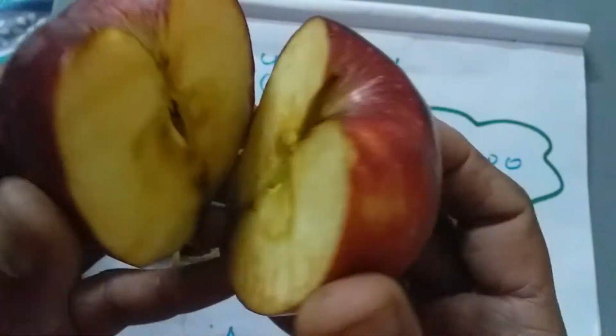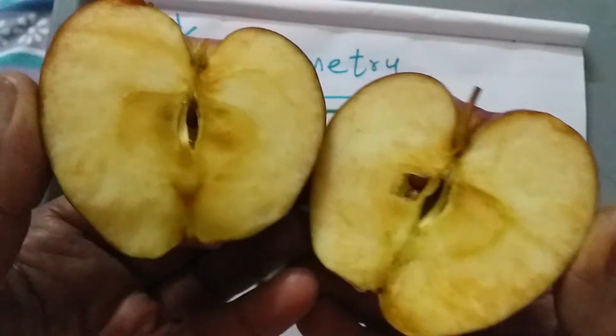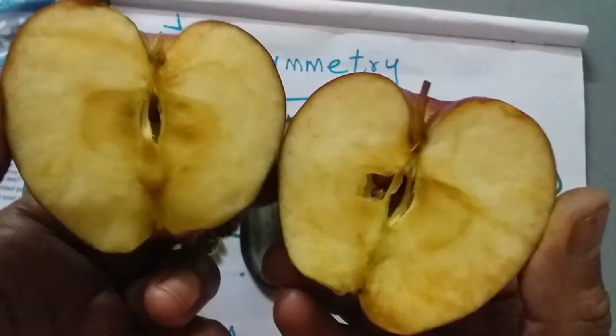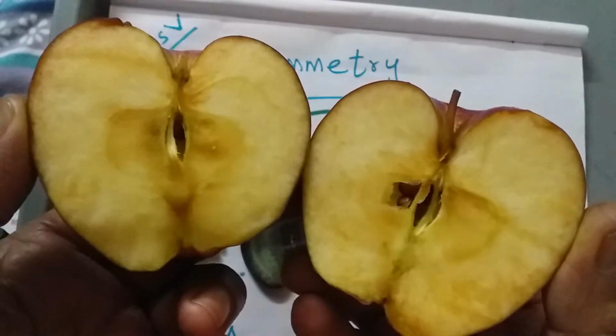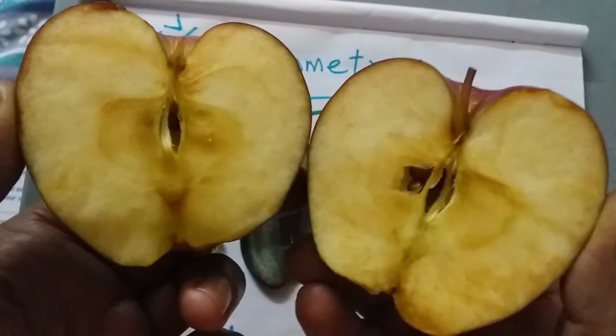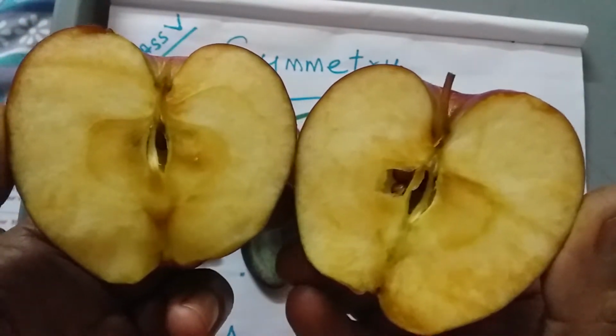So when you cut it into two halves, we get two halves like this. This is one half, this is one half. This is for you and this is for your friend. Okay. And who is getting the bigger piece? Anybody getting a bigger piece, you or your friend? No, you both are getting the same size and shape, equal pieces.